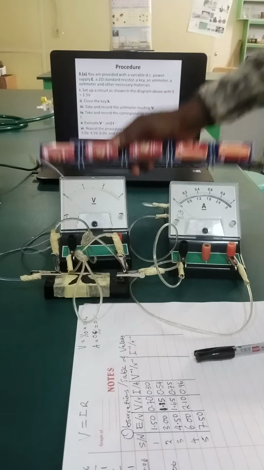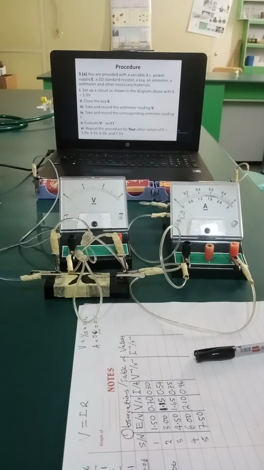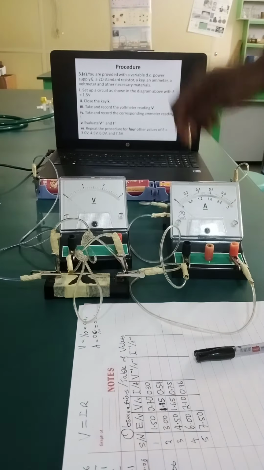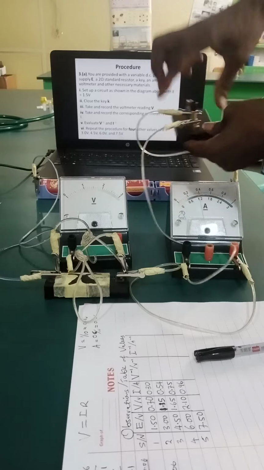Yes, this is what I'm saying. And then we now plug in the key to take the reading. So, last lap for the experiment.